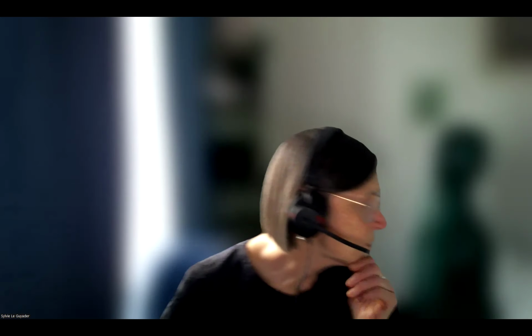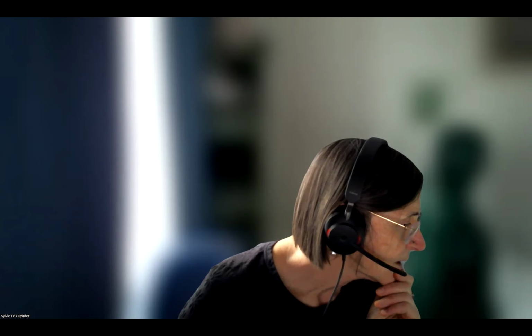If not, let's go to the other Zoom and we're going to have a little discussion about AI and super resolution. I see you guys there.